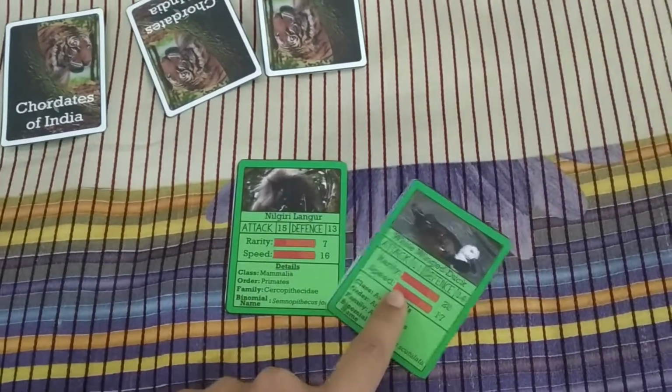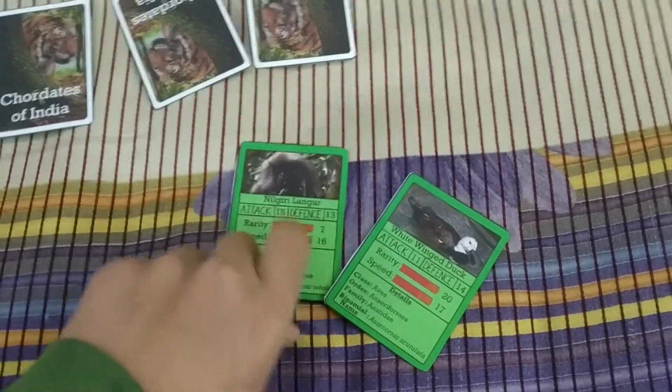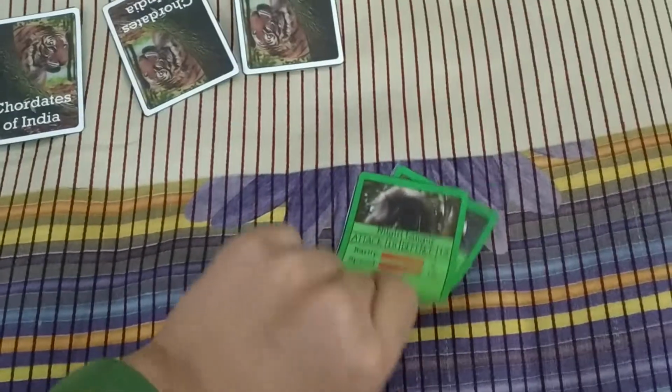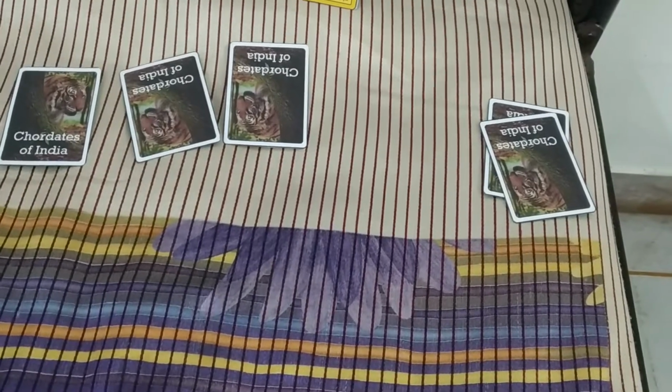Now I, Prishil, I feel very bad, because I've lost my Nilgiri Langur, and these 2 cards are now safely in the hands of Mr. Bustard. However, they are not playable. The number of cards with each player remains the same after each turn. So Mr. Bustard has 3 cards and I also have 3 cards. Now, since I played the last turn, Mr. Bustard has to play this turn.